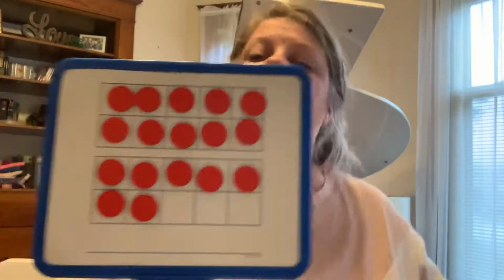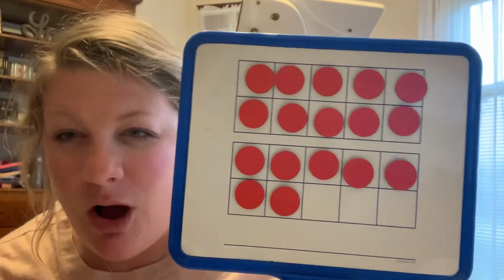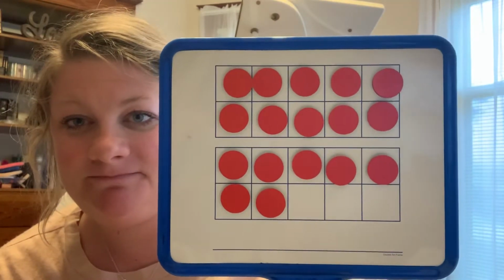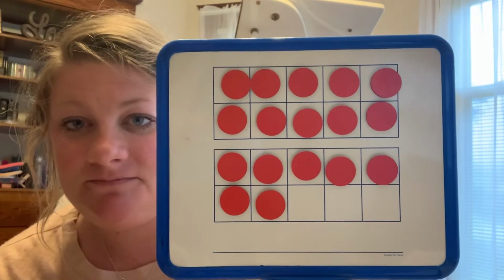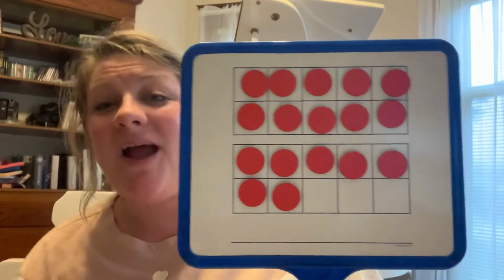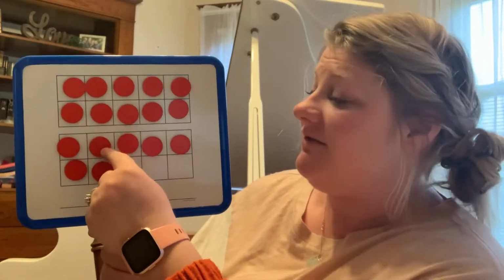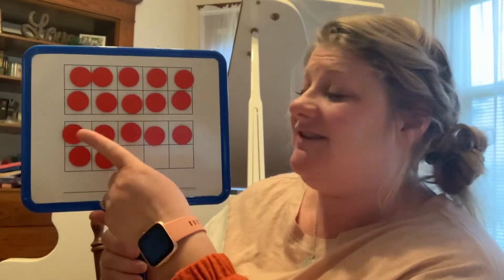Now, let's say I put on some more. Okay. I have this many counters on my 10 frames. Can you all tell me how many are up there? I'm going to give you a couple minutes to think. You're right, 17. Now, how did you get 17? You said there is 10 up here, because remember, we don't need to count that. We can be quick mathematicians because we know that's full. So there's 10, and then we count on 11, 12, 13, 14, 15, 16, 17.